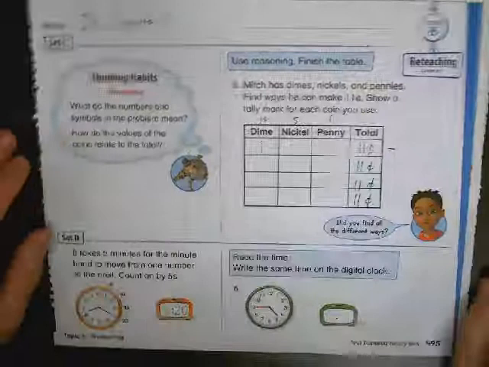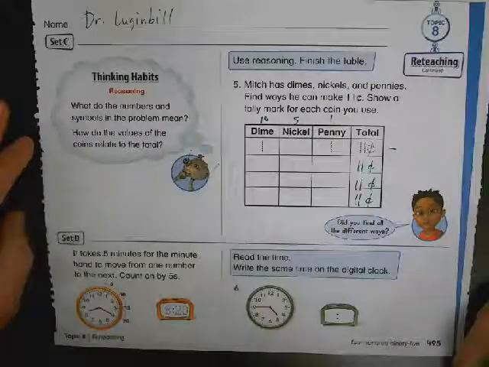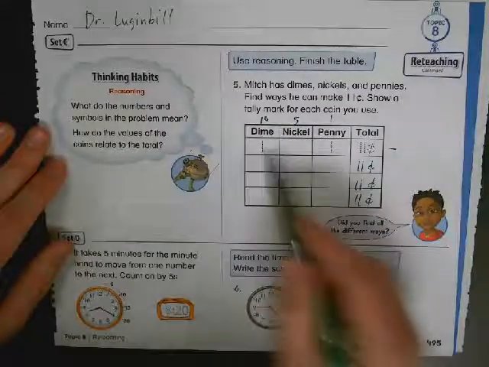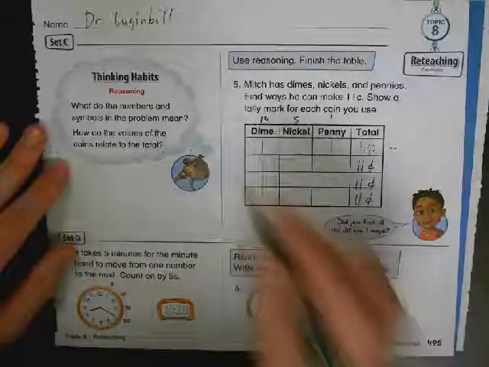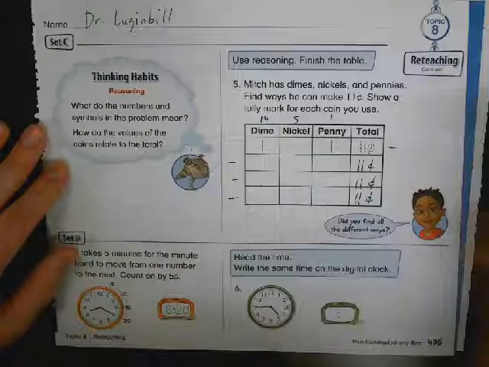Show a tally mark to represent your coin. So this one has 10 plus 1 penny is 11. You need 3 more ways. 1, 2, 3 more ways.